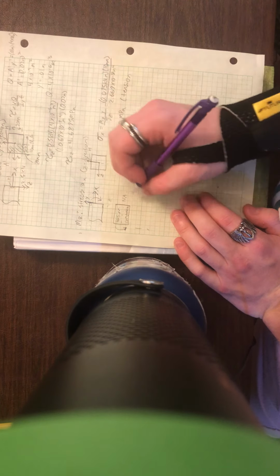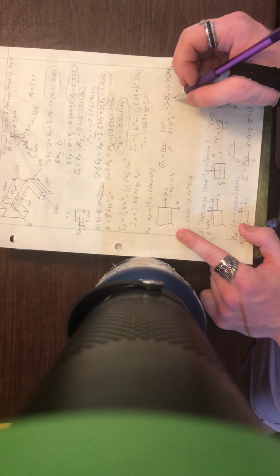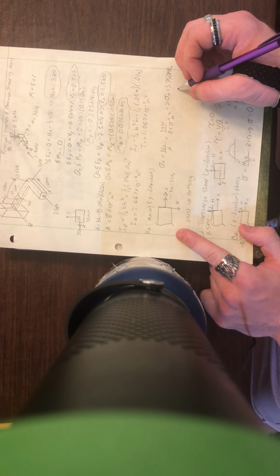But if this was mirrored and this was H, it'd still be in tension, right? You're pulling down, it's going to be in tension. Okay? This is in tension. Now it's time to combine them all. This one is in compression.